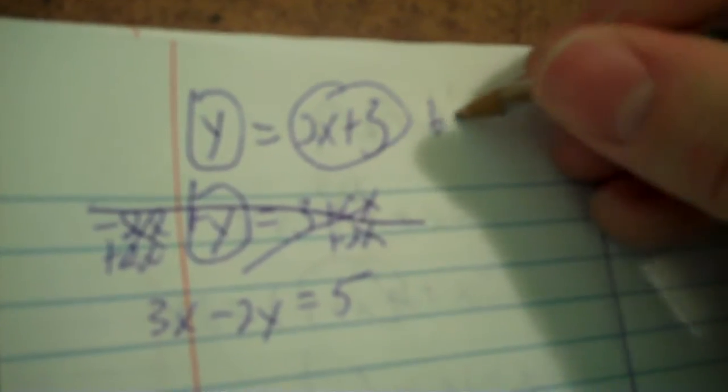So I could just add 2x to both sides. Now I have, I'll go above it somewhere, okay? Y equals 2x plus 3. Then forget about the original. That'll work as the base, okay? So there's my base.